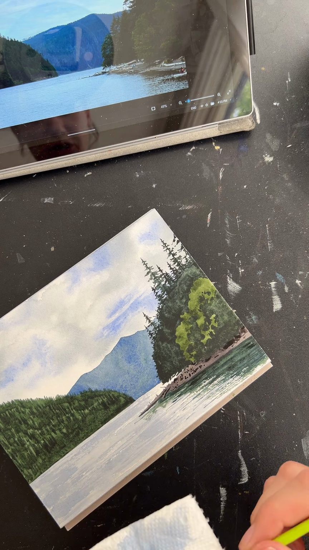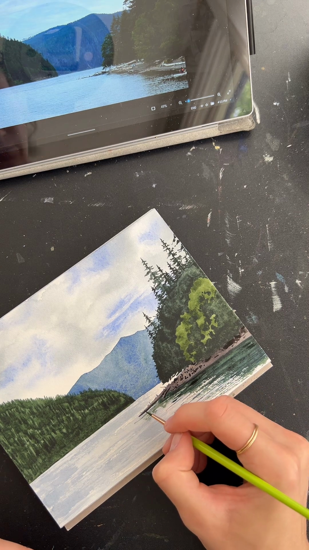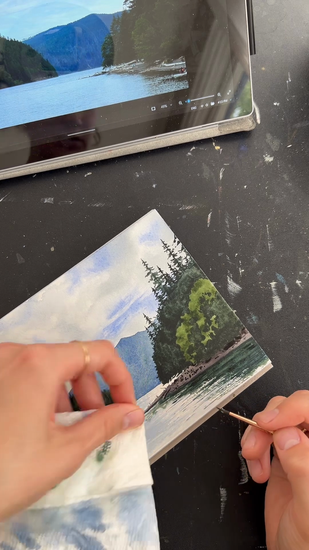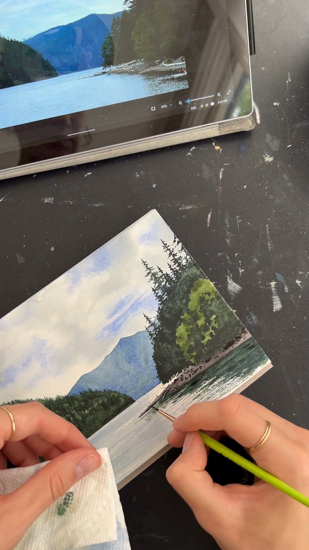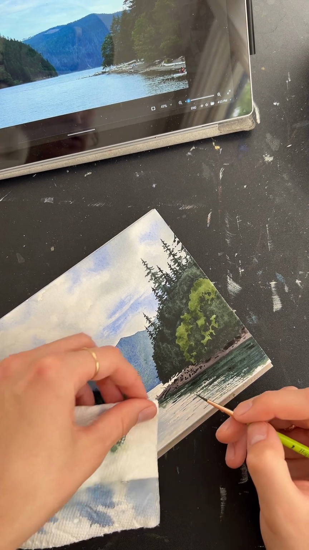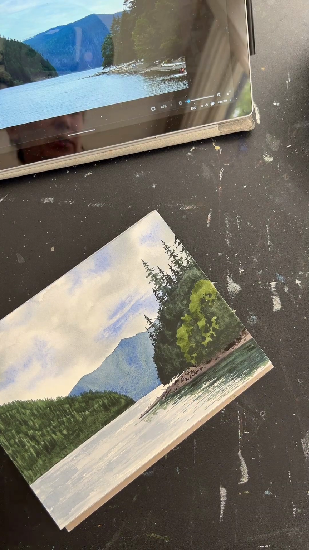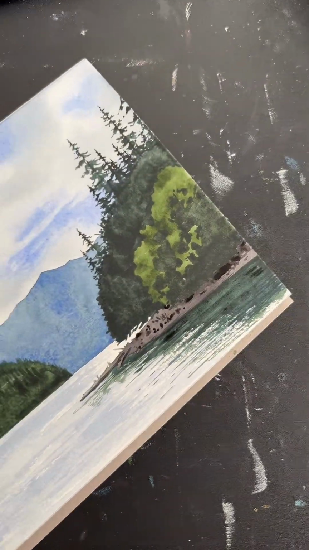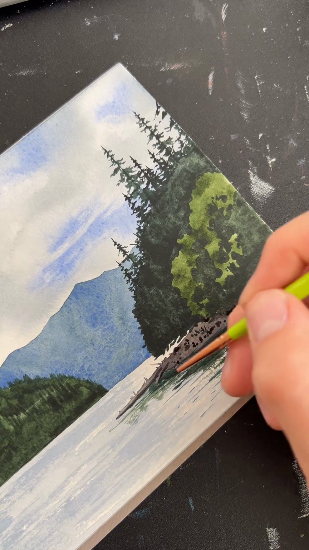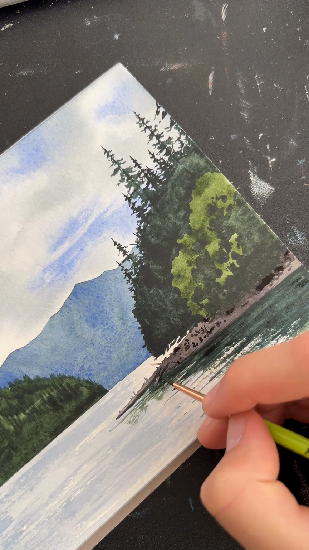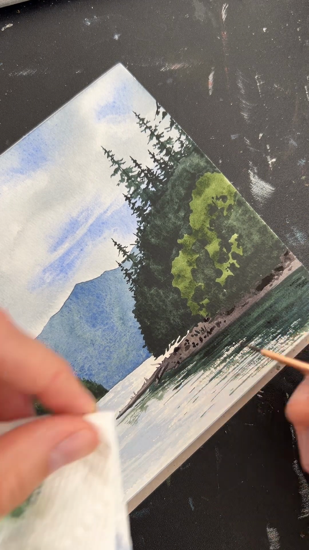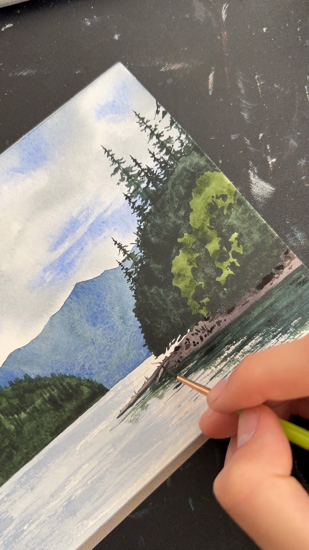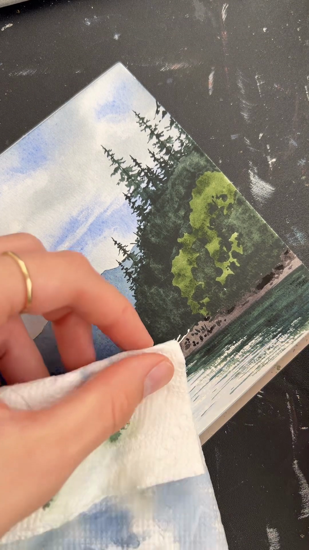you're going to take a clean, damp brush and pick a spot where you want to highlight and just scrub your brush there for a couple seconds and then dab it with a paper towel. When you do that, you're scrubbing the paint off of the paper, and you end up with a little bit of a highlight. So if I want to do that right here, I'm just scrubbing for a few seconds and then quickly dabbing with a paper towel. And you can see that gives you a little highlight there.